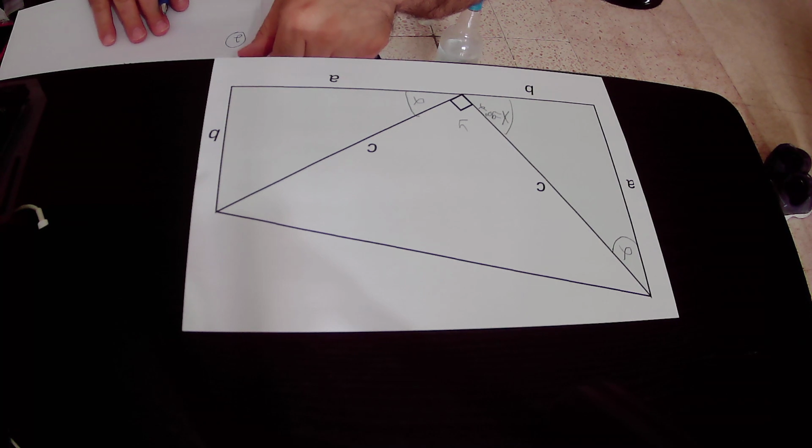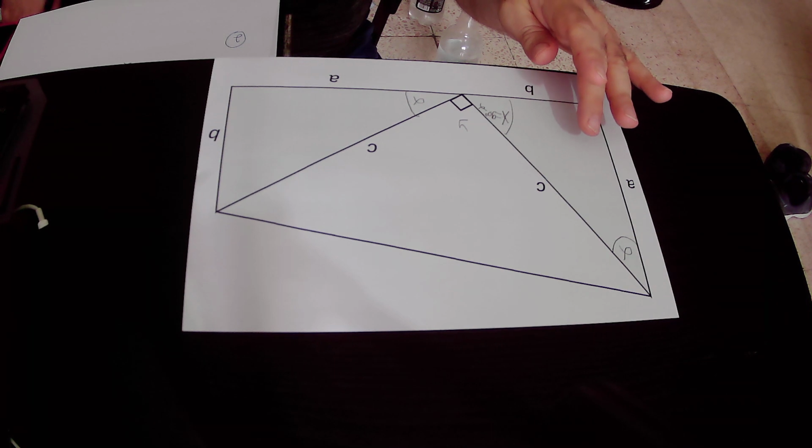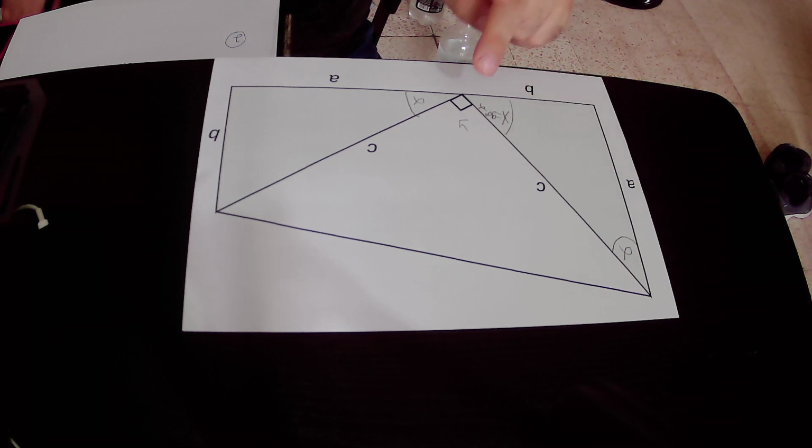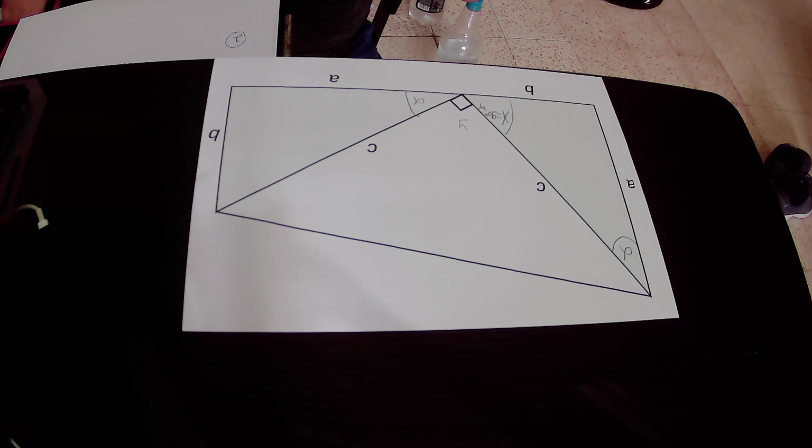A second way to calculate the area of the trapeze is that we can say the area of the trapeze is the area of its components, that is the area of the right triangle plus the area of the middle triangle plus the area of the left triangle. So the area of these three triangles equals the area of the trapeze.